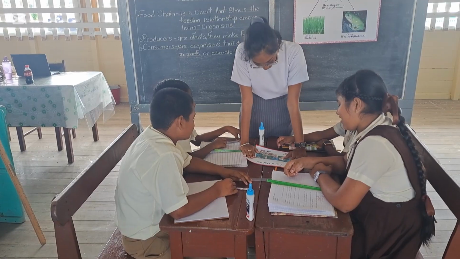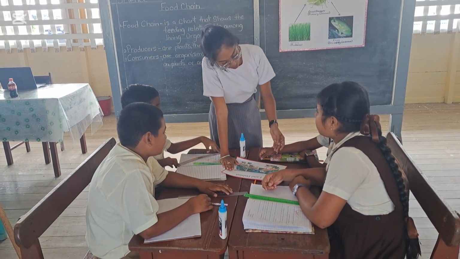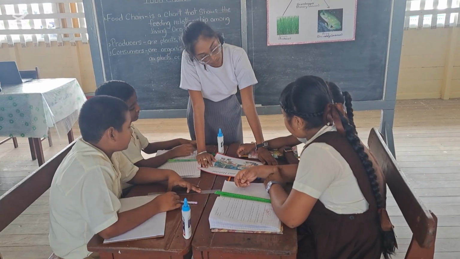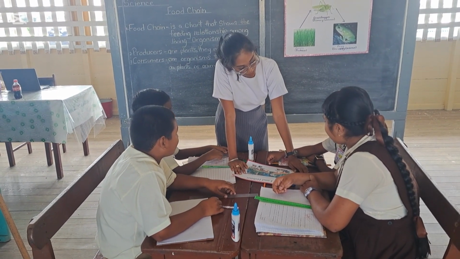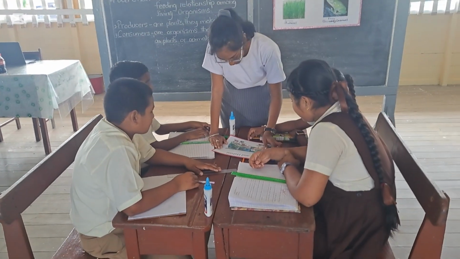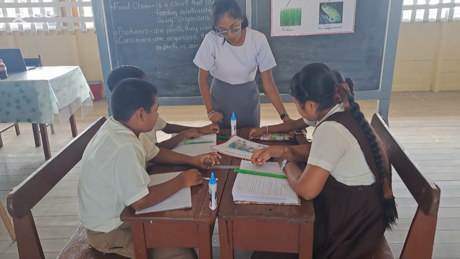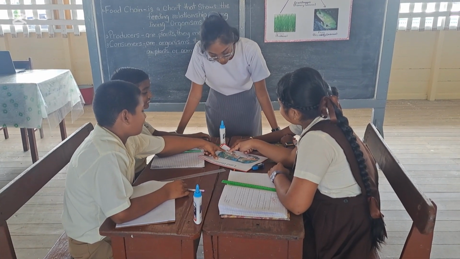Okay, so what do you think are these type animals? Good. So are they primary consumers or secondary? Which one? All are primary or just some? Some are primary and some are secondary, right? So identify one primary consumer between you. Very good. And show me one secondary one.